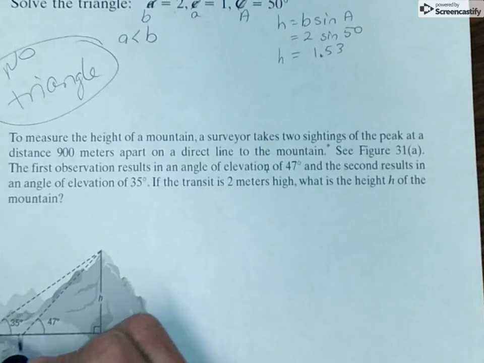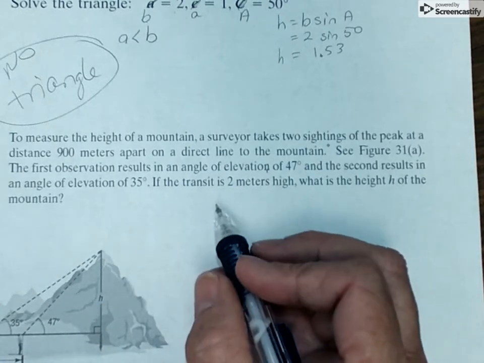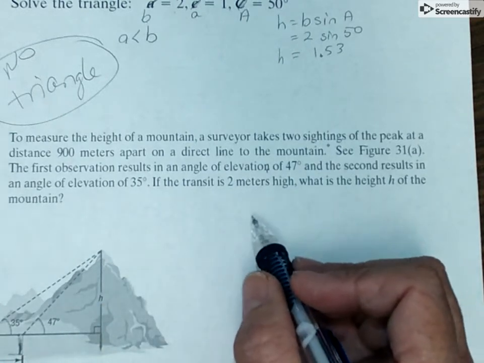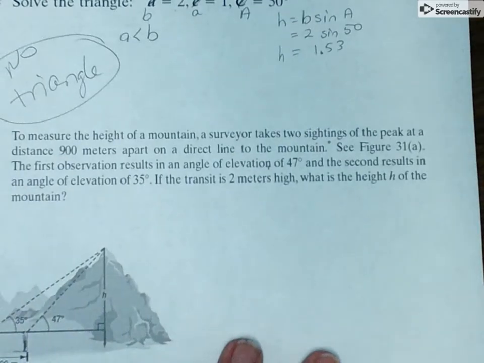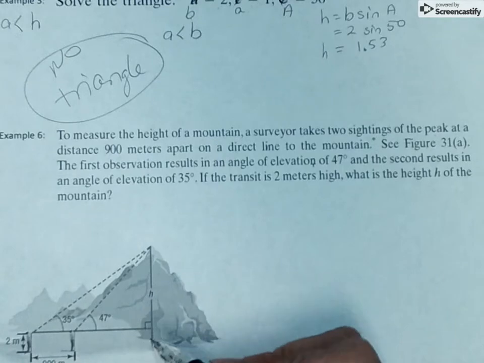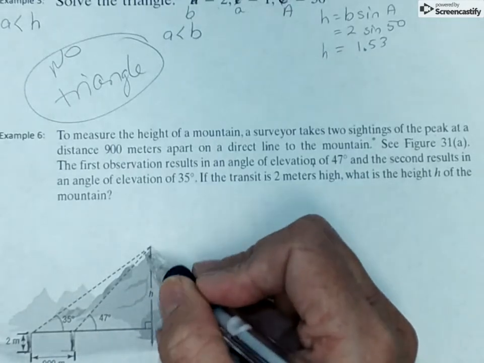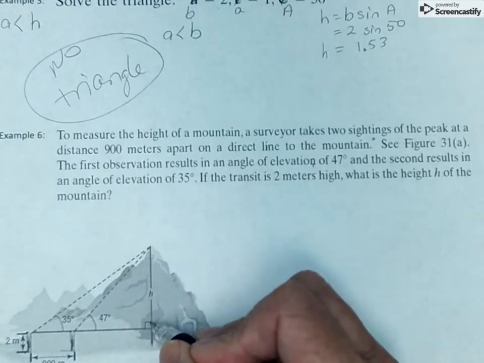The second one, when he moves away by 900 feet, is 35 degrees. If the transit is 2 meters high, okay, so that's how high our little telescope is. So it's 2 meters off the ground. We're trying to figure out how high the mountain is. So what is this height right here? First thing to note is that this has got to be a right angle that we're drawing right here.